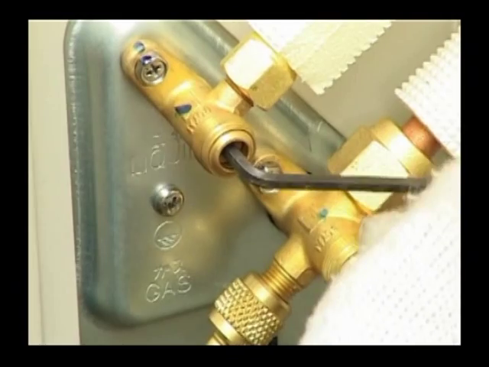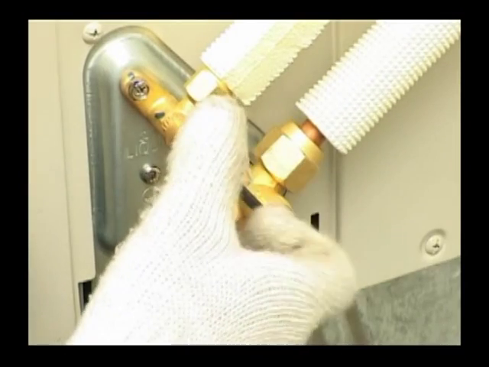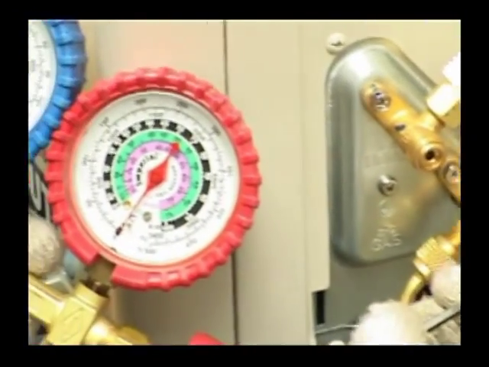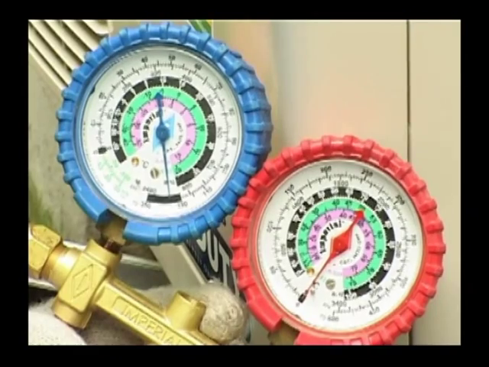Valve opening. Use an Allen wrench to open the service valves of both the gaseous and liquid refrigerant to let the refrigerant flow through the piping system between the indoor and outdoor units.